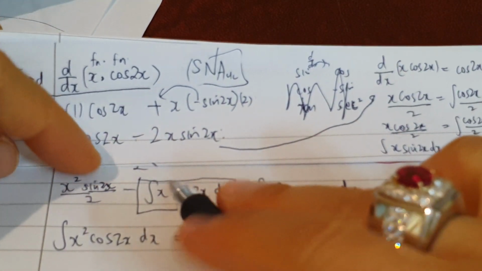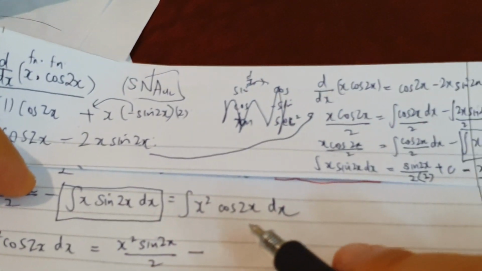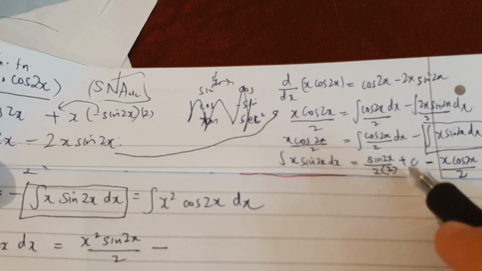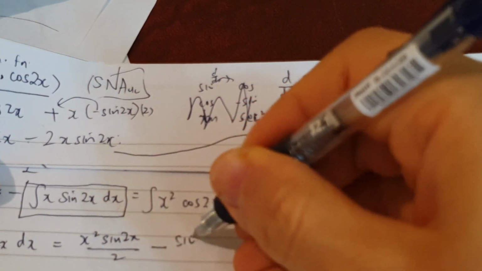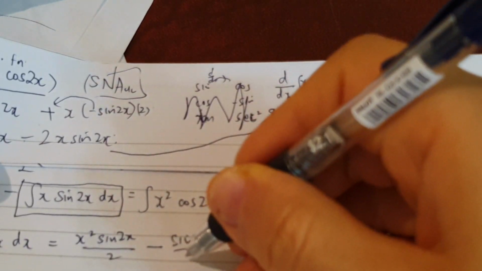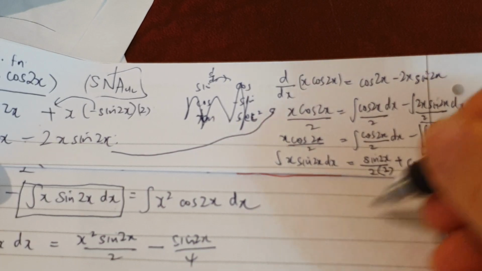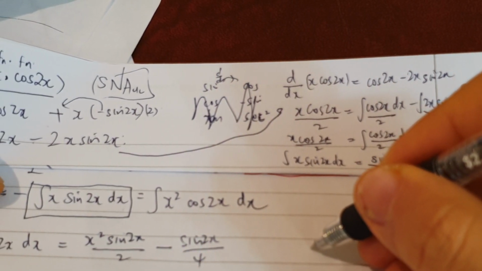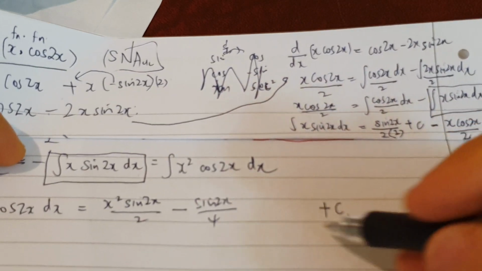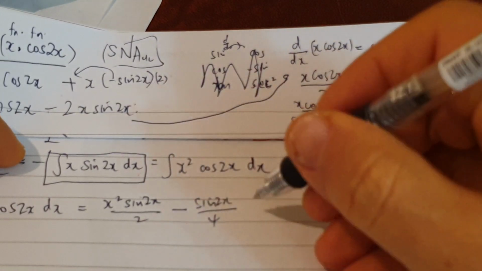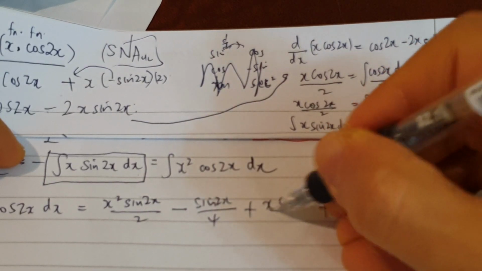Okay, so because there's a minus here, it means that I have to change the sign of this, this, and this. Okay, so that will give me minus c. I will just change it to plus c1. That means there's another constant being created. And I will change this sign to cos 2x over 2.